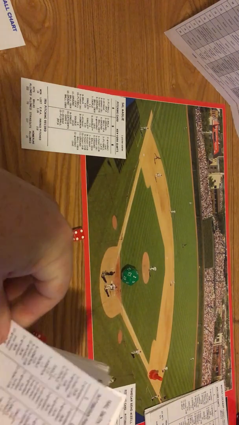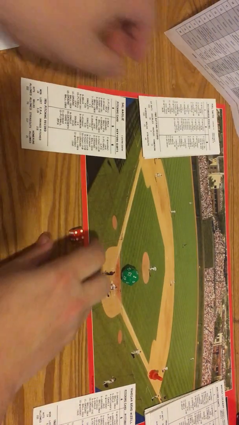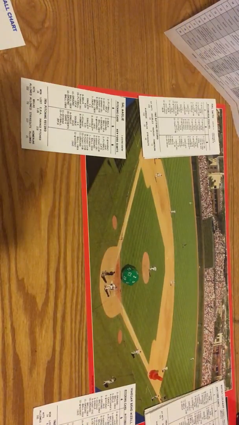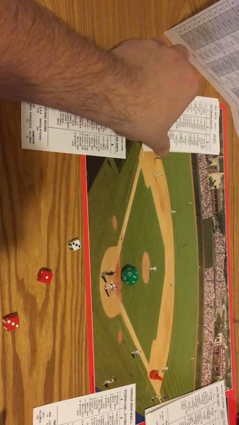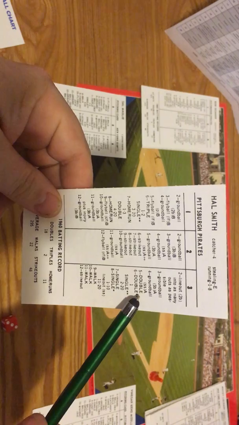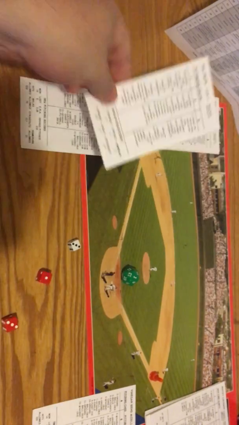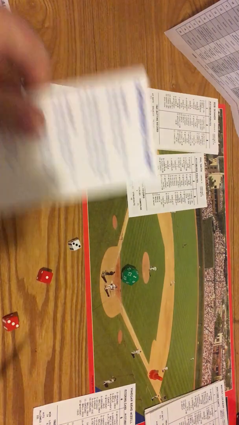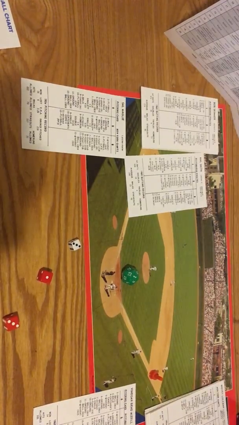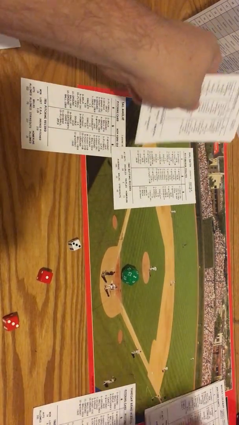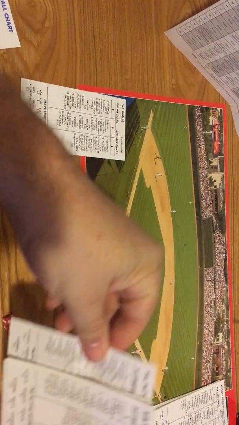Coming up second in the inning in the 9th spot for the Pirates, catcher Hal Smith. 3 and 4 on Hal Smith's card. Ground ball A to shortstop. Ground ball on the A chart with a guy on first base. Double play, ending the inning. Quick 1-2-3 inning at the top of the second. No score. 2-0 going to the bottom of the 2.